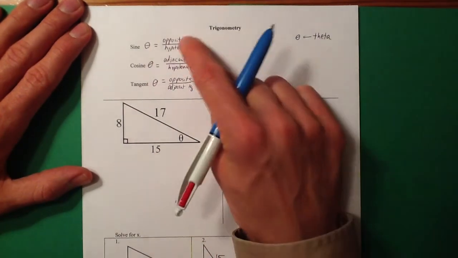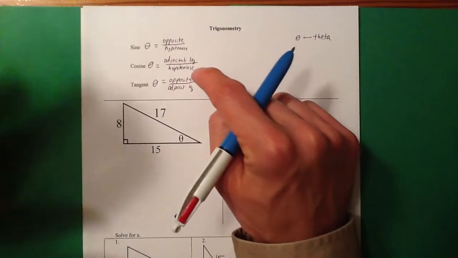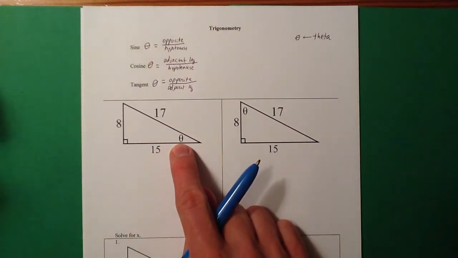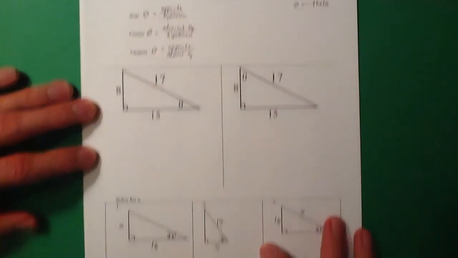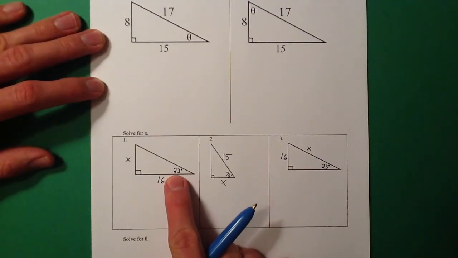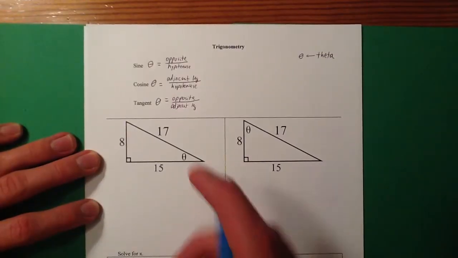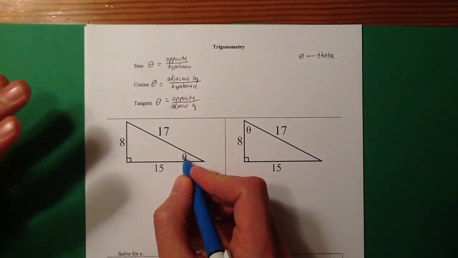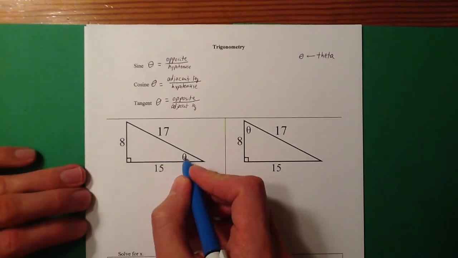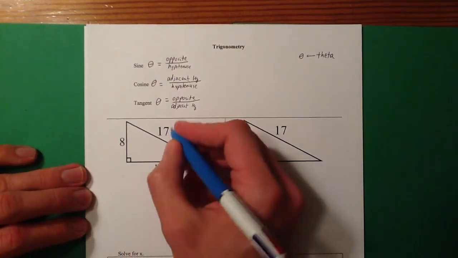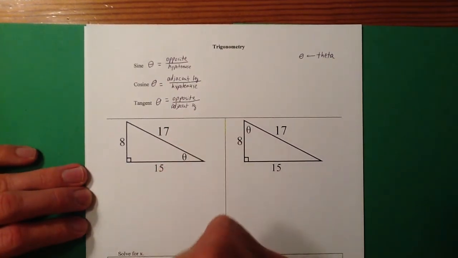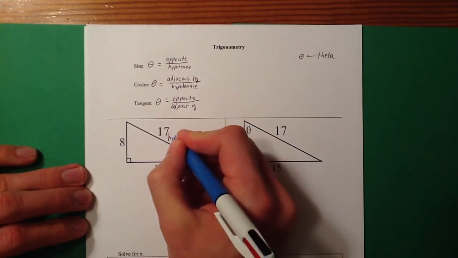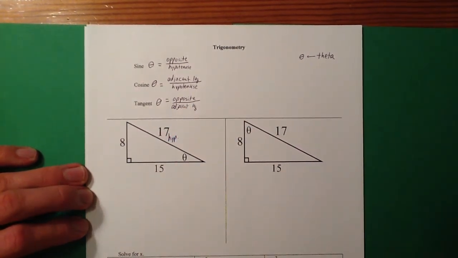Now, when we talk about opposite, hypotenuse, and adjacent, we are going to go in reference to the angle that they are mentioning, whether it's a theta or whether it is an actual degree measurement or something like that. But this is our angle. So let's start with the obvious that has nothing to do with this angle. It has everything to do with the right angle. This guy right here is the hypotenuse. I'll label him in blue. You, Mr. 17, are the hypotenuse. I will abbreviate it HYP.